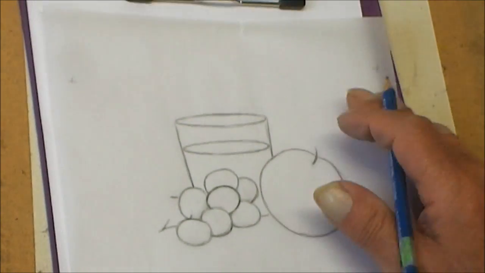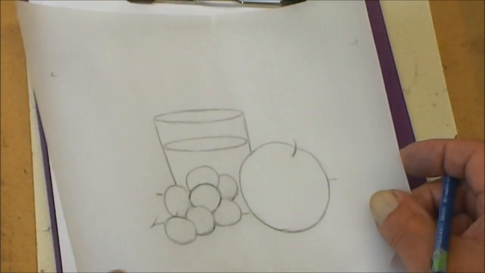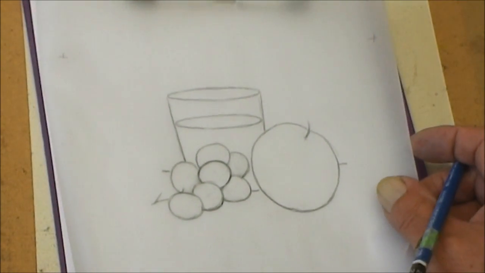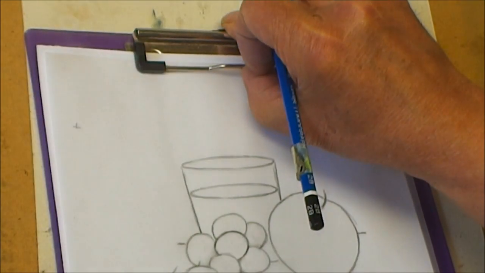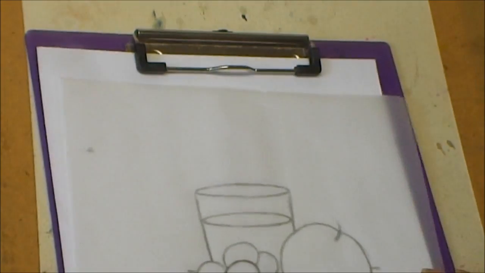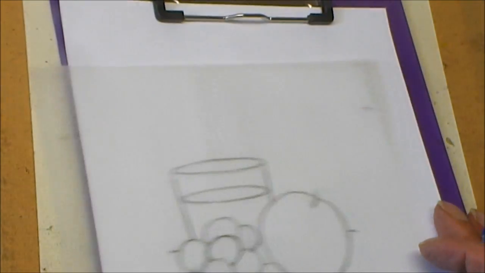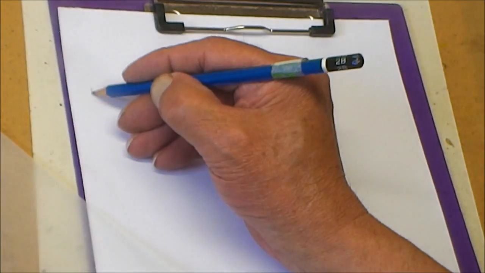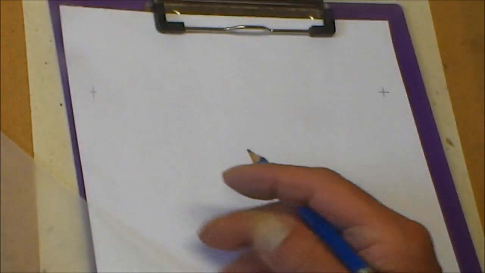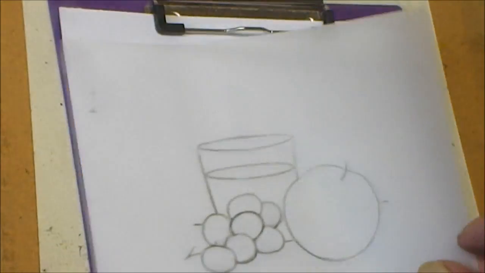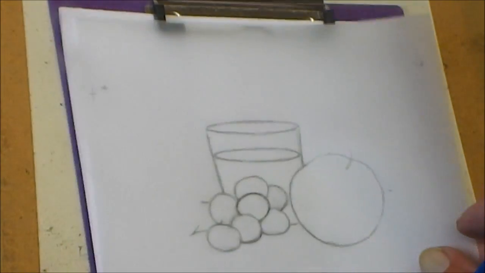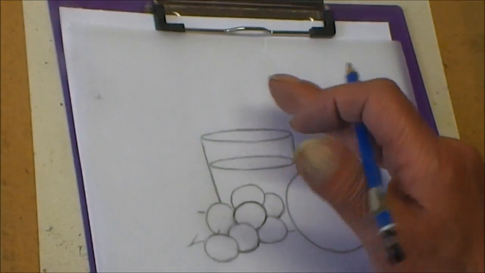Right, now here's my finished tracing, and I can now place that onto my cartridge paper. In my case, I've got a little clip, I can just clip it under there. But if you haven't got this clip, what I'm going to suggest you do is to put on a little tiny tick mark either side, when you decide where your tracing is going to go in relationship to your piece of cartridge paper.